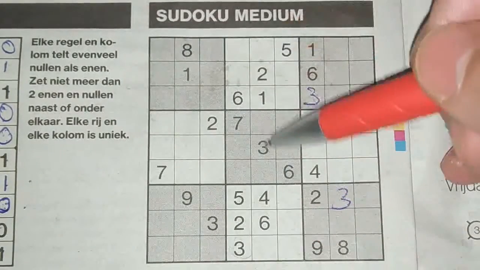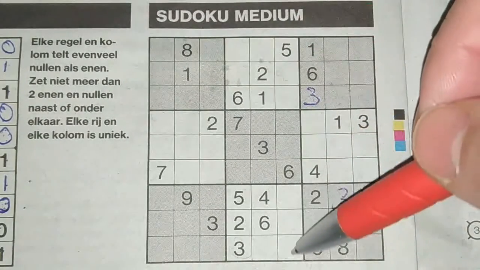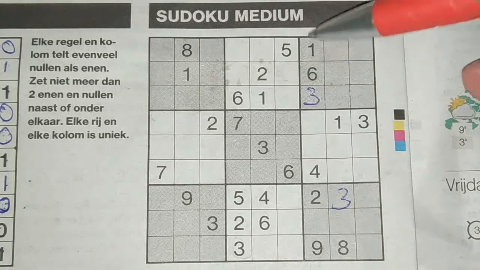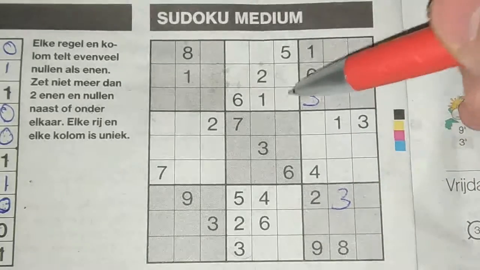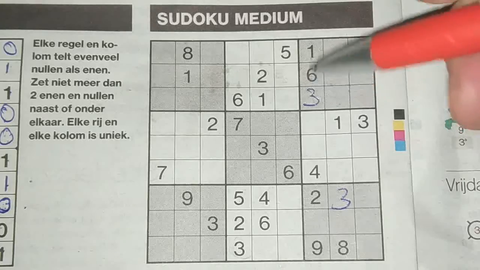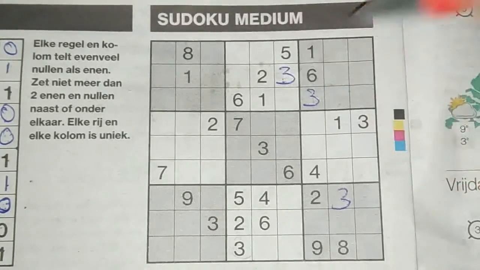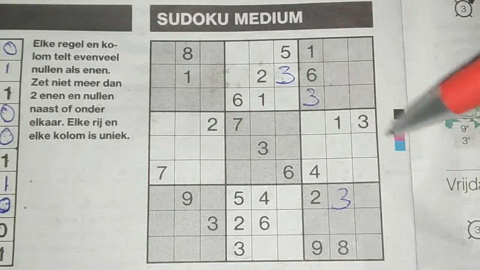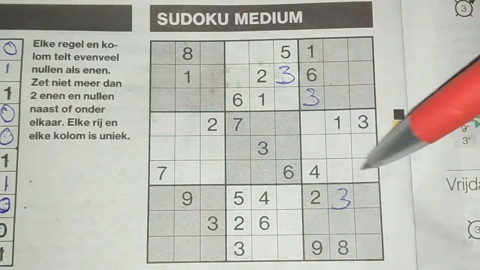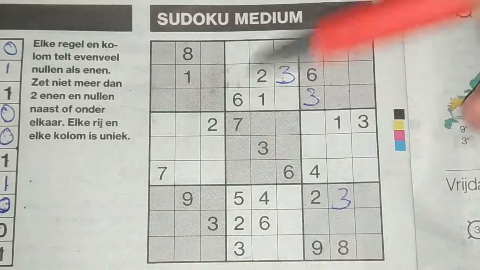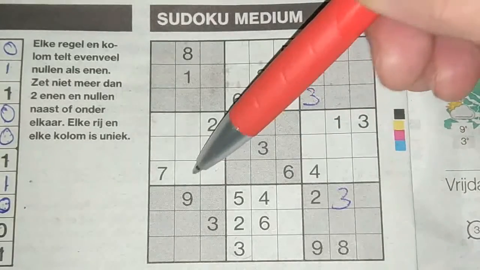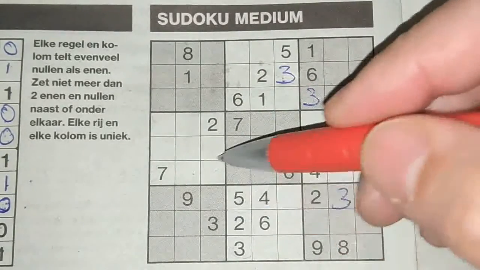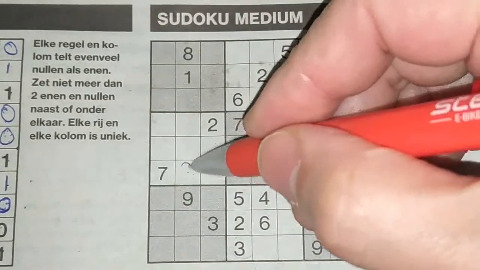3 in this column, 3 in the middle column. So in the column next, the only two places for the 3 is here or there, but I see here 3, no 3 there, 3 should be here. 3 in this row, 3 in the middle row, so in the row below, the only two places for the 3 is here and there, but I see here 3, no 3 there, 3 should be here.